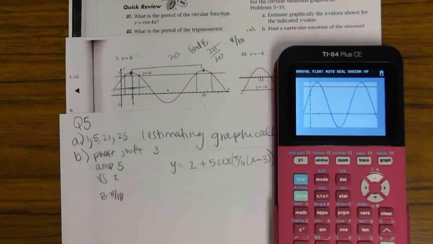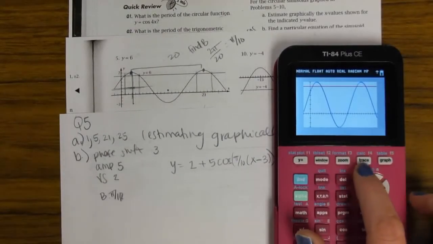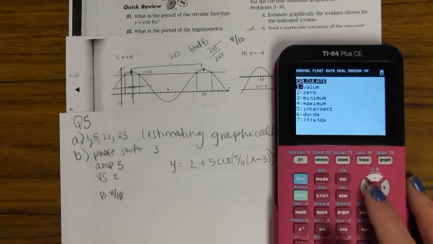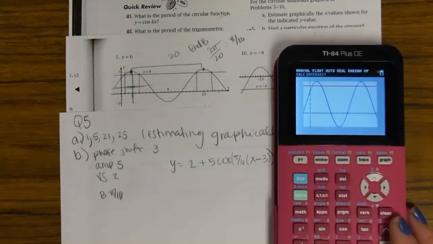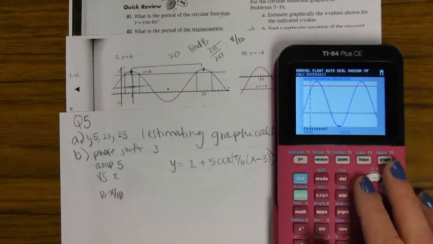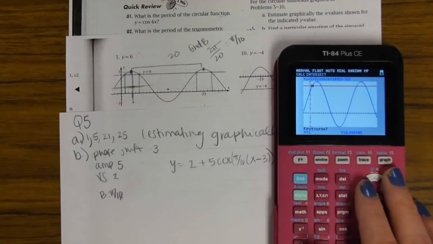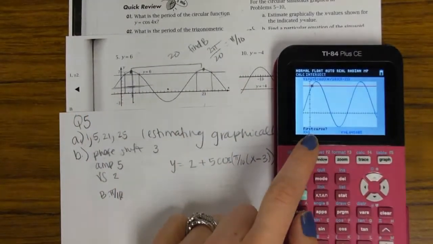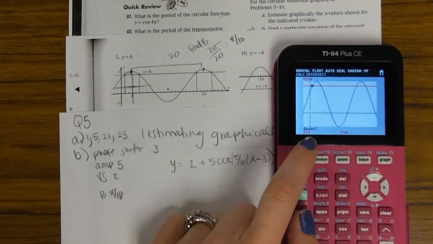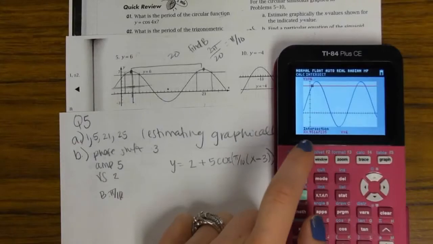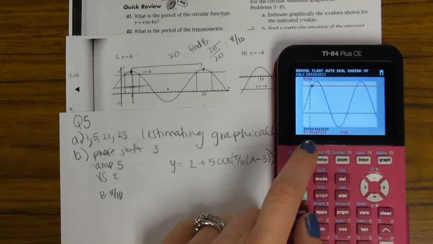Now using the graphing capabilities on our calculator, if you hit second and then this trace button right above it says calculate, so if we go into the calculate menu, we can go down to intersect. Hit enter. And now just get as close as you can to that first point. So right around there. And I'm going to hit enter 3 times because it prompts me 3 different times. So first curve, second curve, guess. And that first intersection is at 0.95.